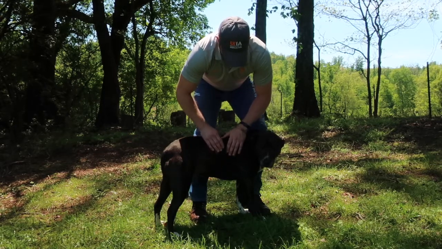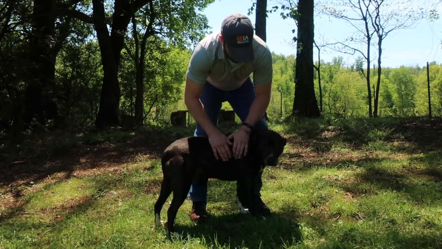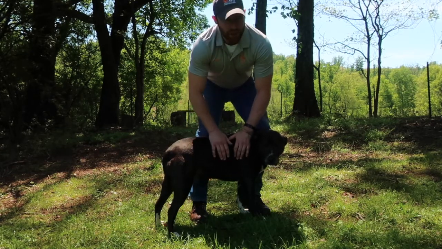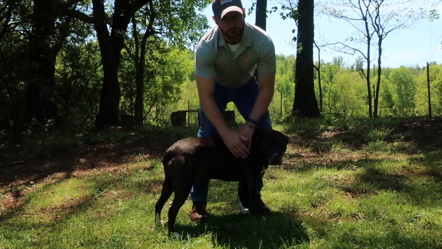If we talk about Charlie's heart, we would say Charlie's heart is more cranial to her rump or her tail. And then also we might say her tail is more caudal to her heart.